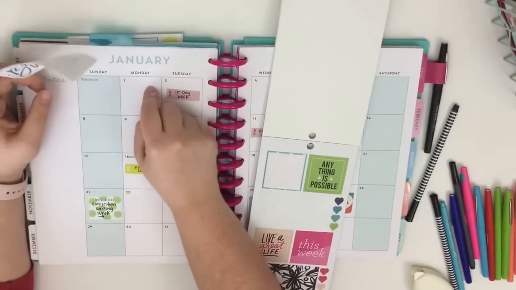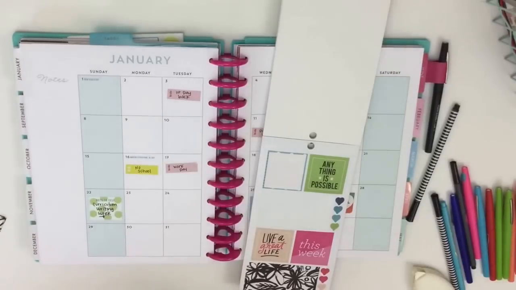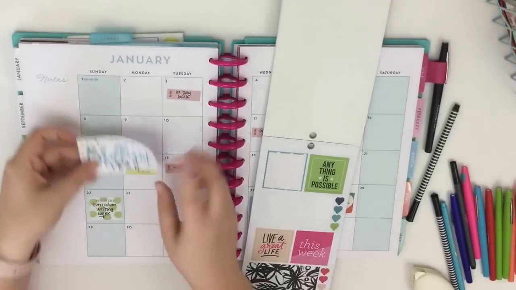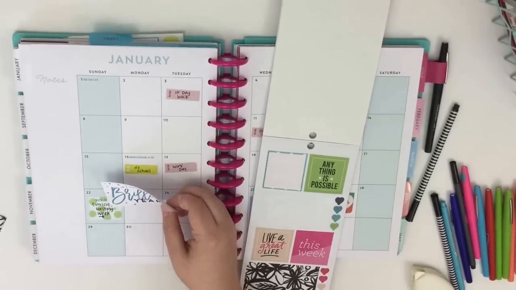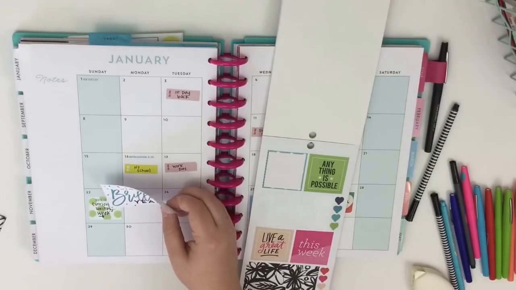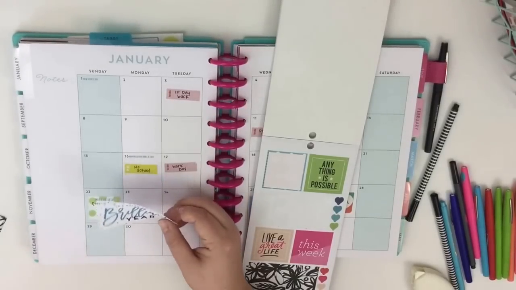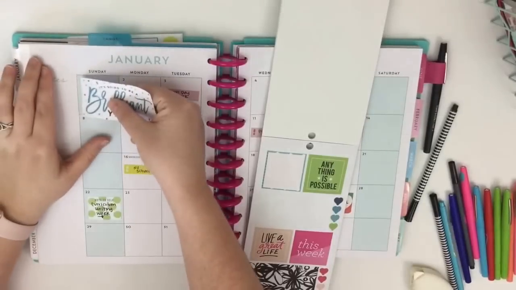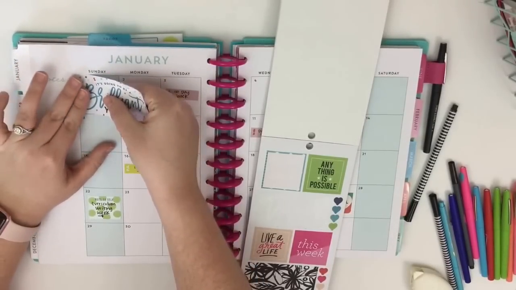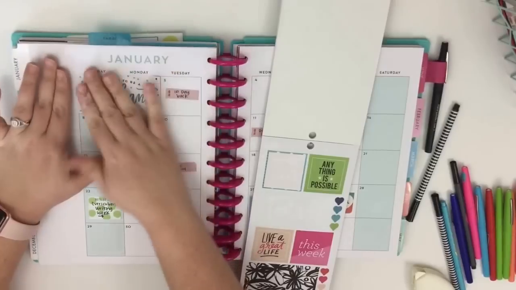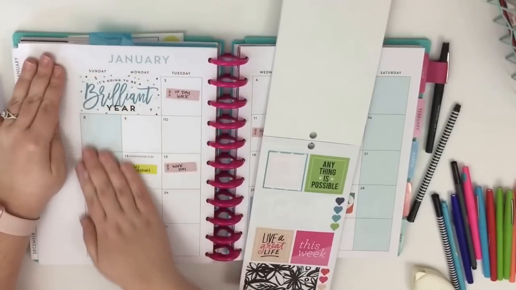Now, we didn't have school on the 1st and 2nd, so I think that I'm actually going, and it has the blue, so it does tie in. So I'm sorry, I'm having some difficulty with my lighting. It's getting in my way. Let me move that. So I think I am going to stick this here. It does cover up the 1st and 2nd, but that's okay with me, and I really like that. So it's going to be a brilliant year.